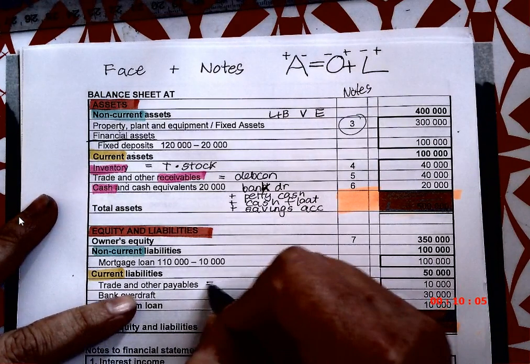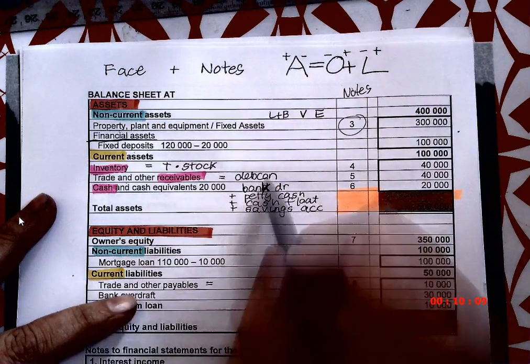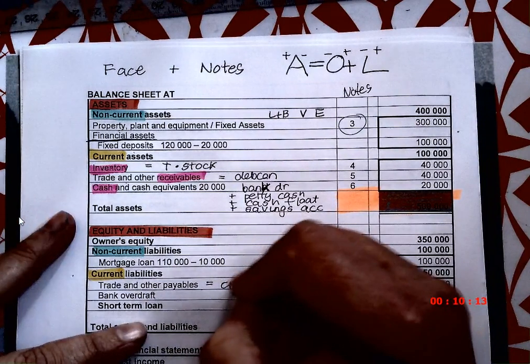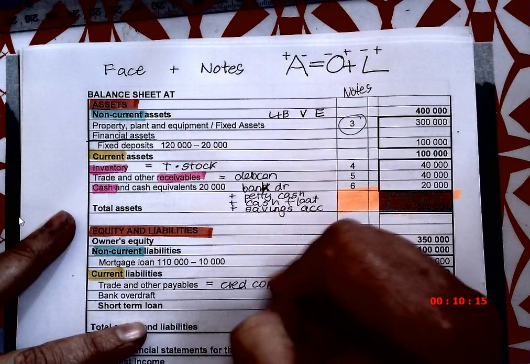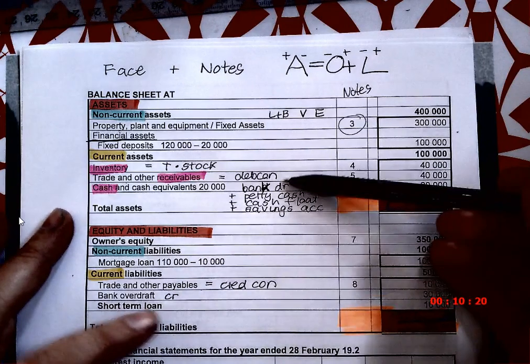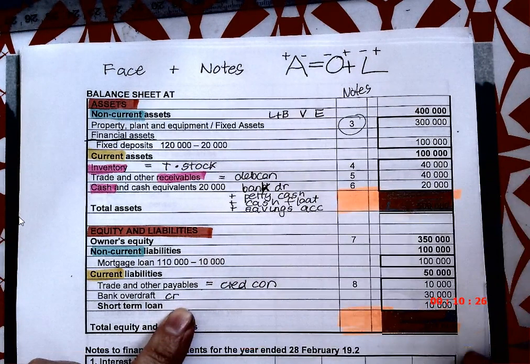Who wants to take a guess what that's going to be? If receivables is debtors control, payables is going to be creditors control. Bank overdraft is when bank is a credit balance. Now, can it be both cash and overdraft? No, because bank only has one balance. Okay, you guys get me? Can you see it can jump around?